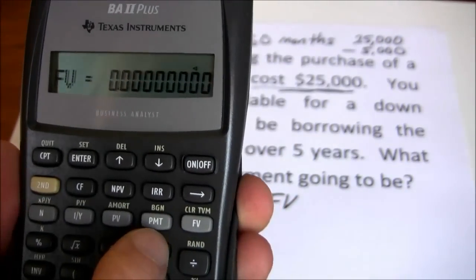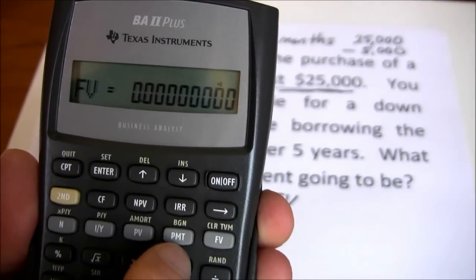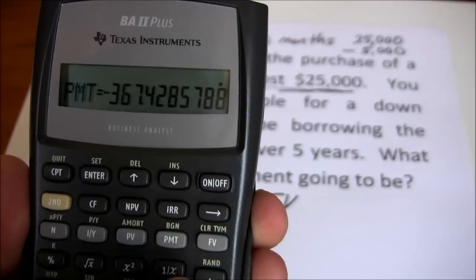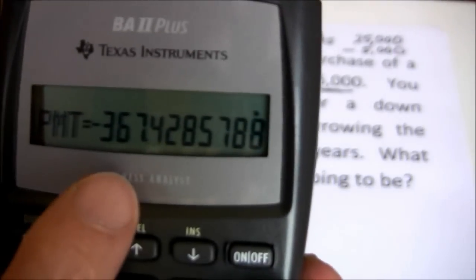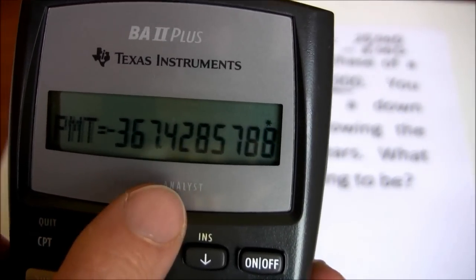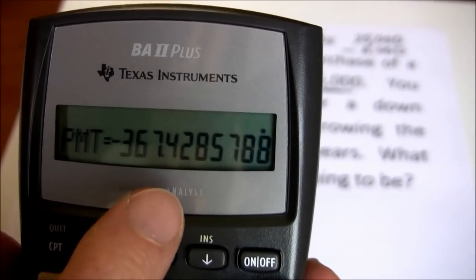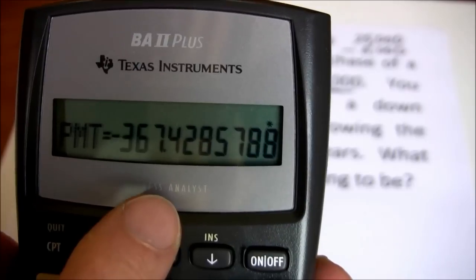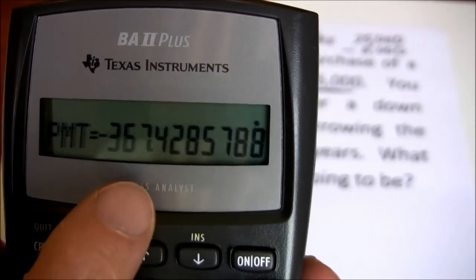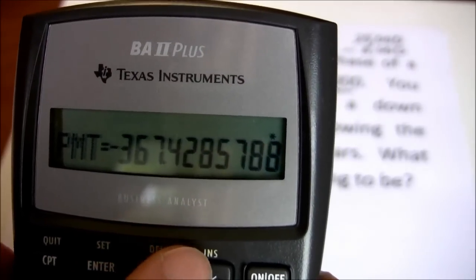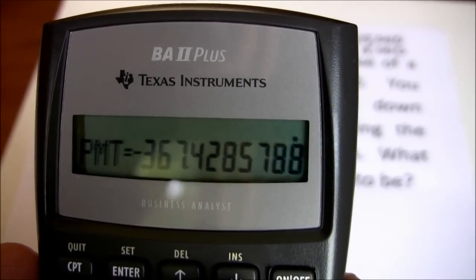And now we want to solve for our payment. But remember, since we're solving for it, compute PMT, our payment, $367.43. Negative, because they're going to have to pay that. We're receiving the $20,000 today to buy the car. We're going to have to give back $367.43 a month in order to pay off that car loan.